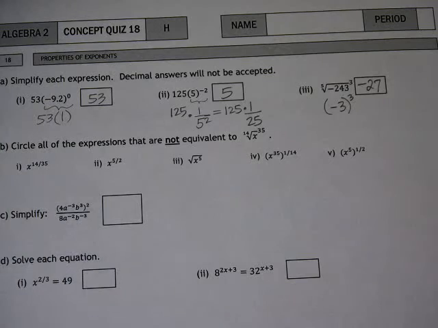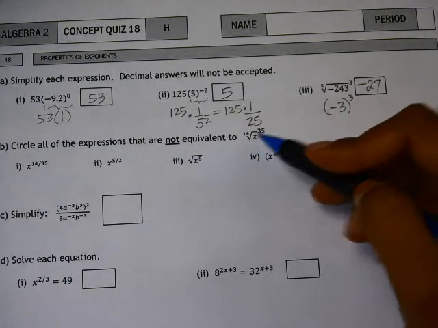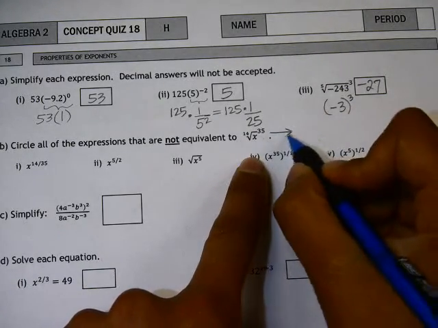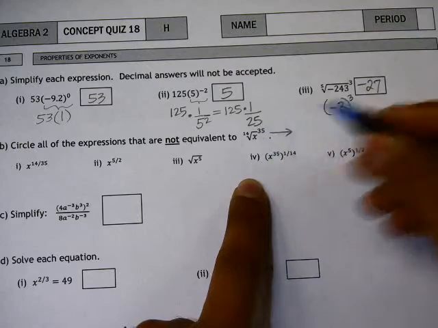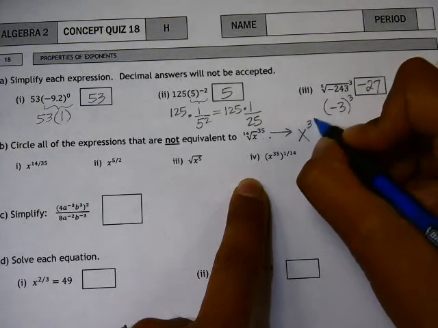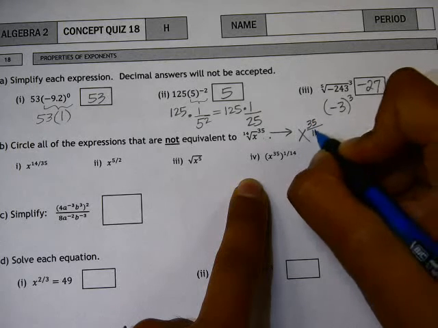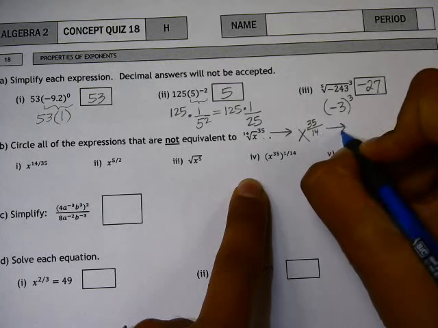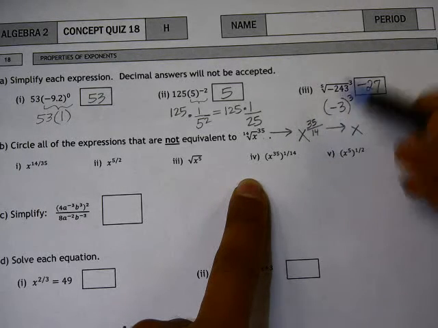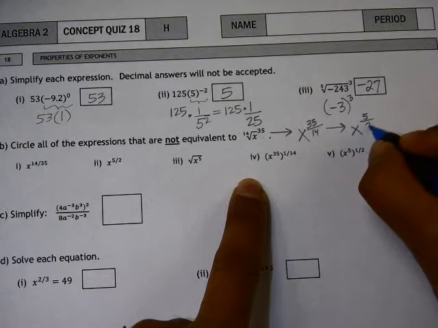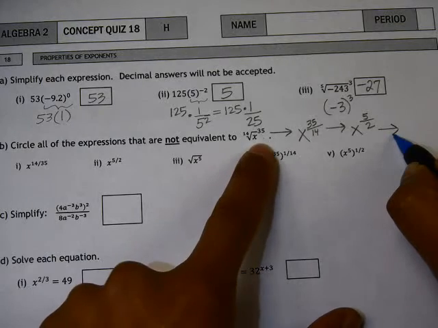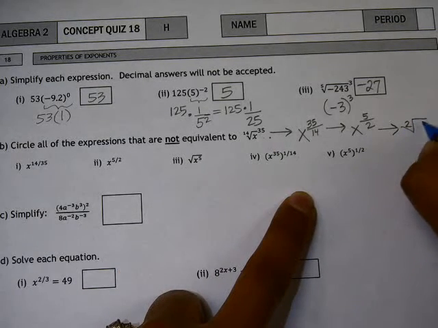On part B, circle all of the expressions that are not equivalent to this expression. So one thing you can do to help out is simplify this as much as you can. 35 will be the numerator of my fractional exponent, and 14 will be the denominator. That can also be rewritten as x to the, I'm going to reduce this, so 35 over 14 is equivalent to 5 over 2. And this can also be rewritten back in radical form, square root of x to the 5th power.